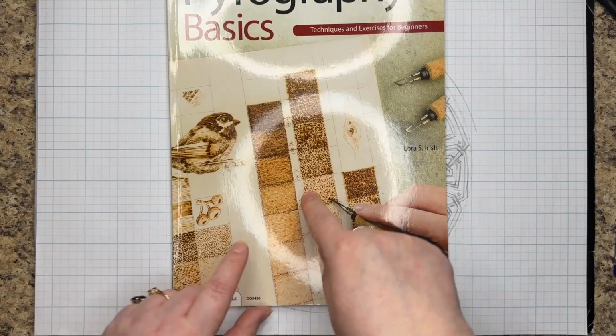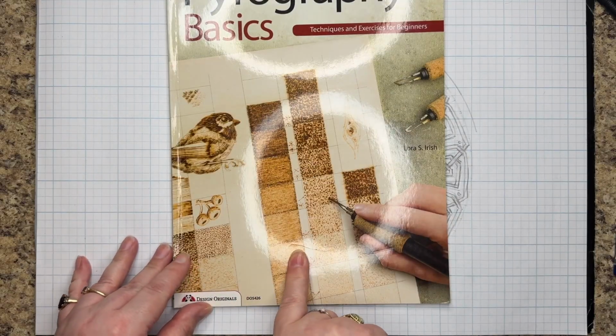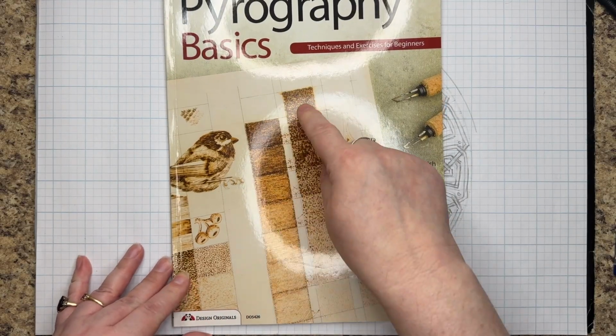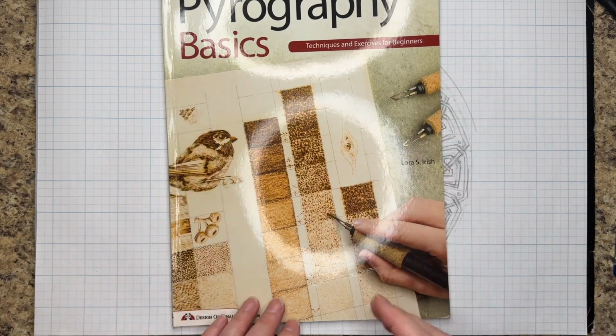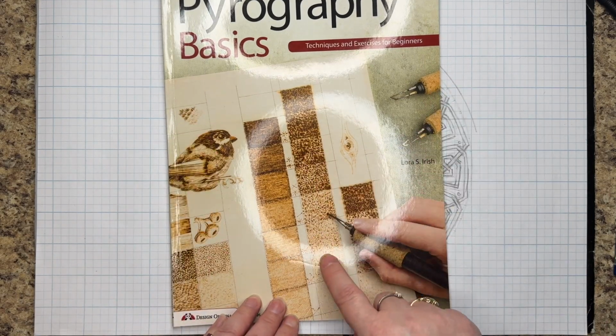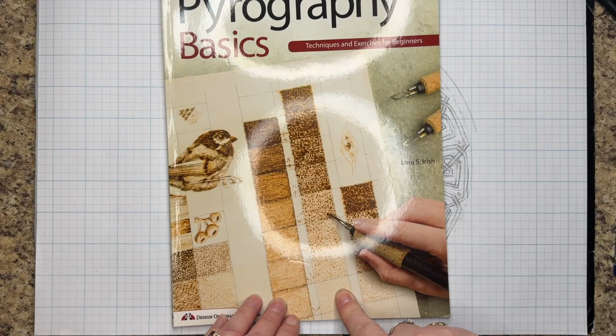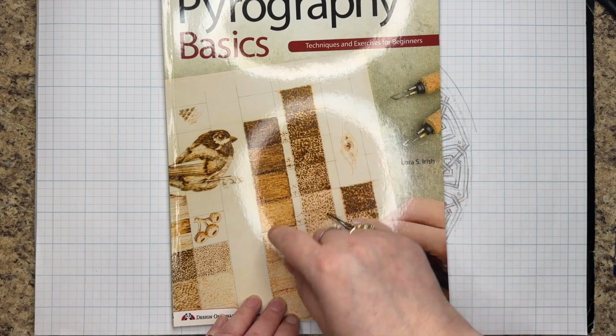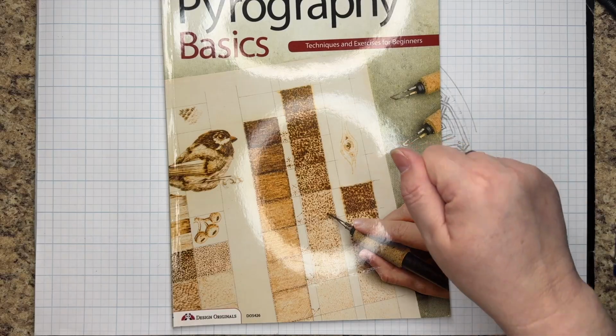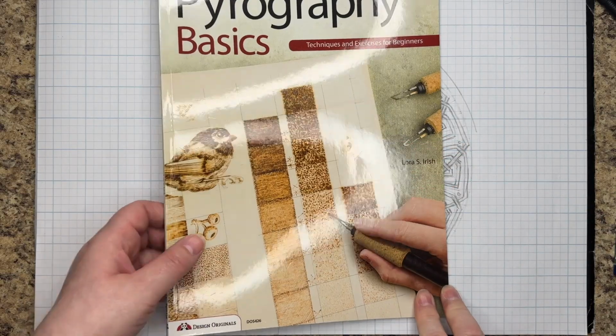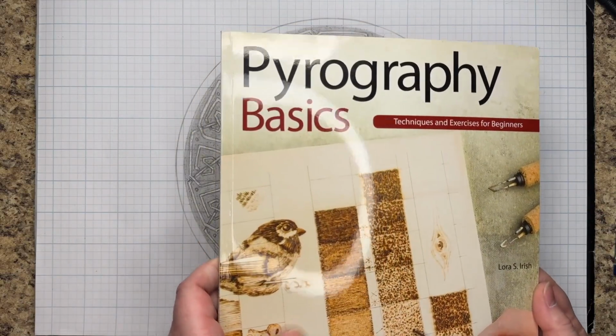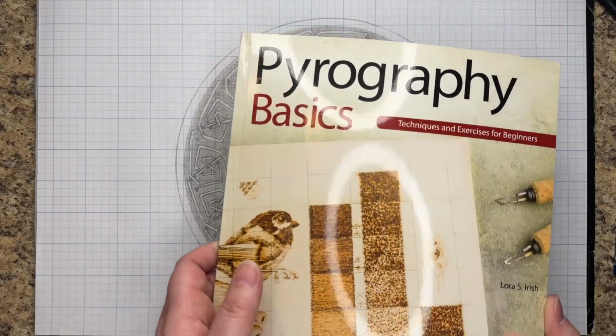Pyrography, wood burning, and this is kind of what I was talking about, what they have on the front cover of this book. Experimenting and having a template set aside that has all your different dots and line work and different pressures and stuff like that. So this is a good book to have too if you're into pyrography.